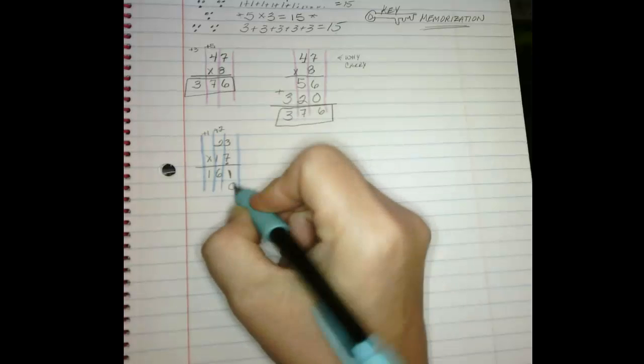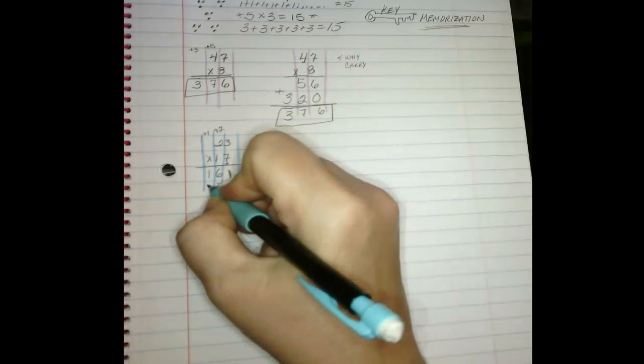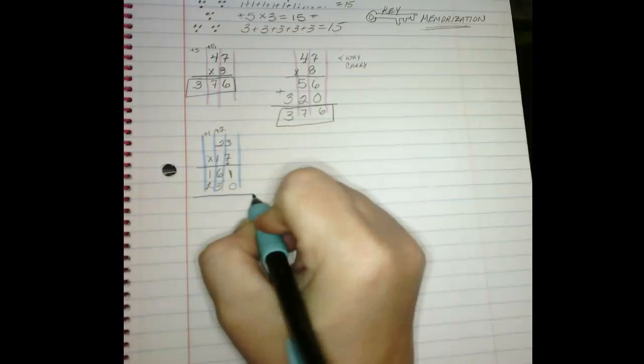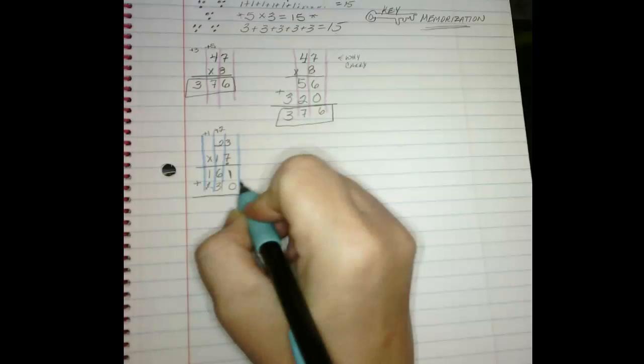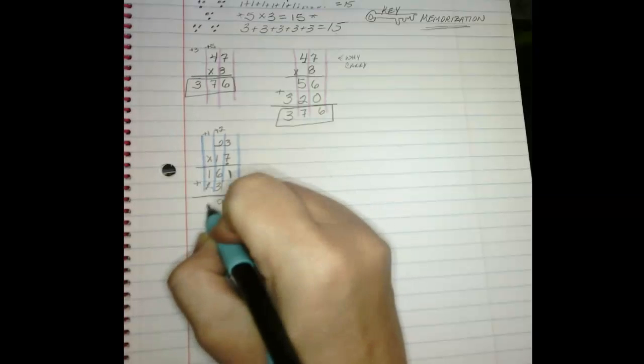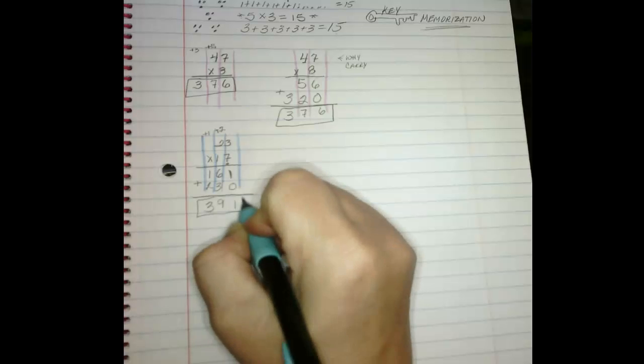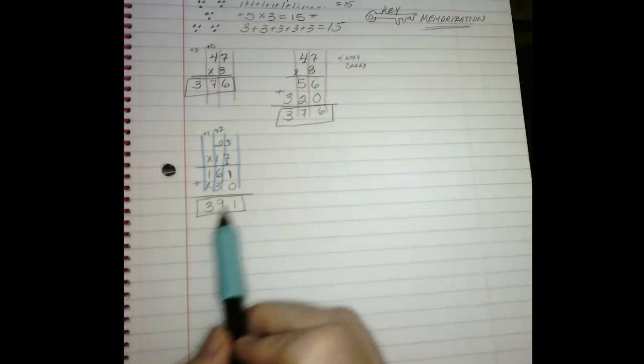I'm moving over to the tens place. So I have to put a 0 there. 1 times 3 is 3. 1 times 2 is 2. And then we add this. We get a 1, a 9, and a 3. And I didn't need that extra place, but when you have 4 digits like that, 2 times 2, you may end up with a 4-digit answer, so be careful.